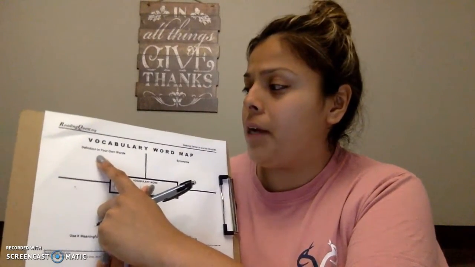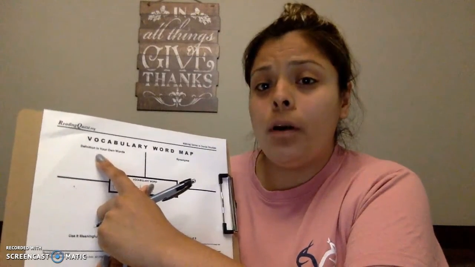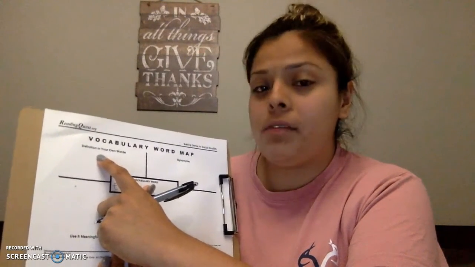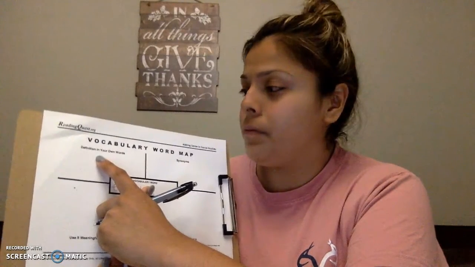After all of our students have written down the vocabulary word, we will have them either Google or use a dictionary to find the correct definition. Or you can have them write the definition in their own words.